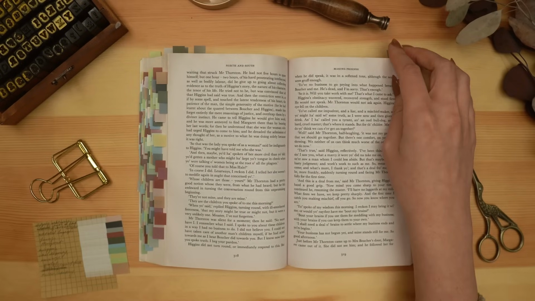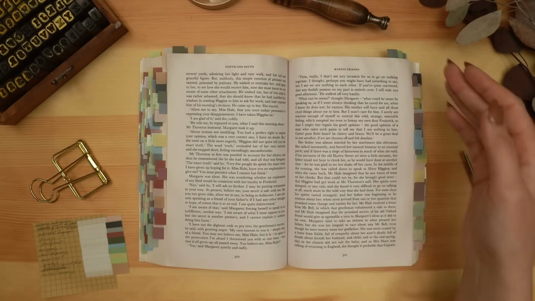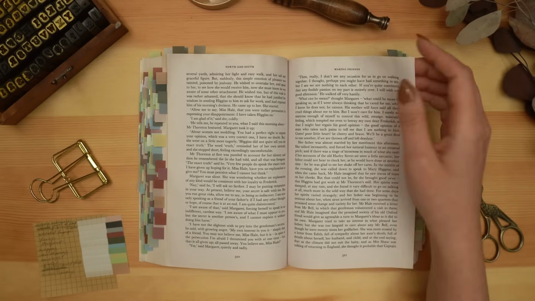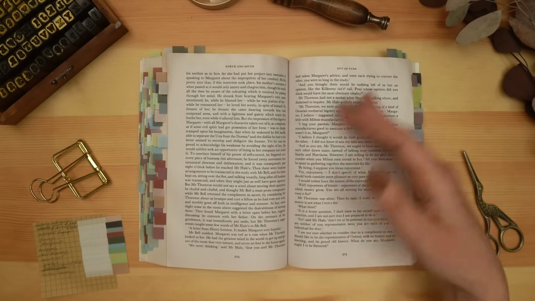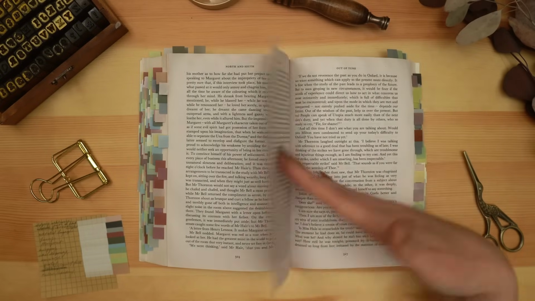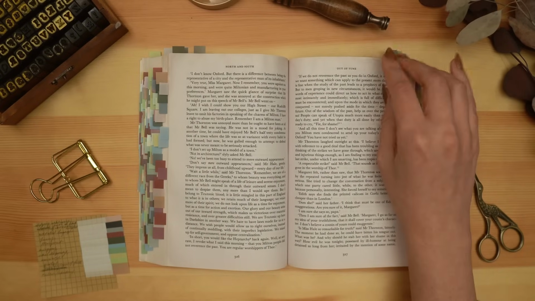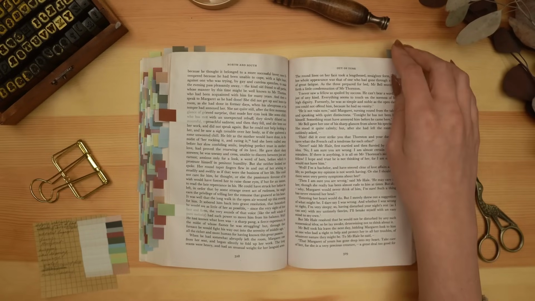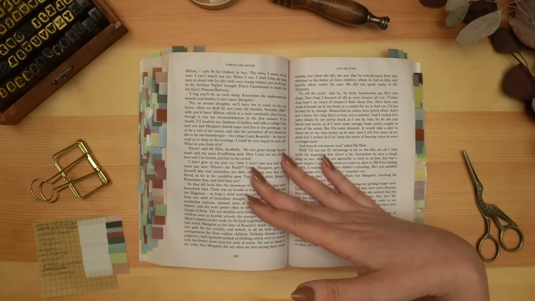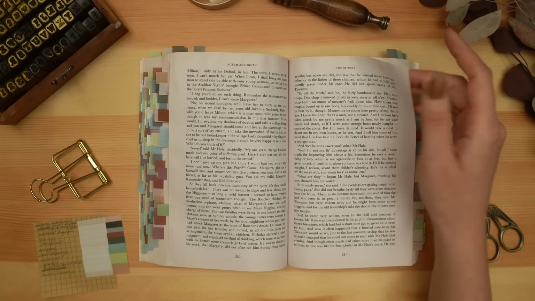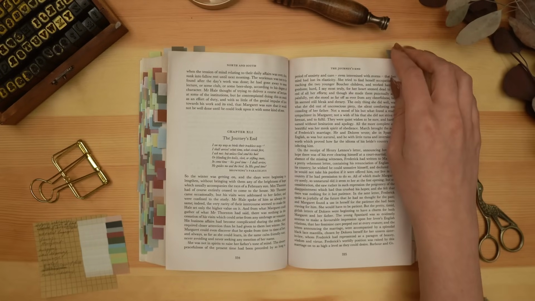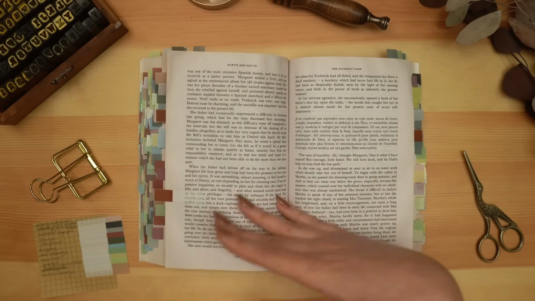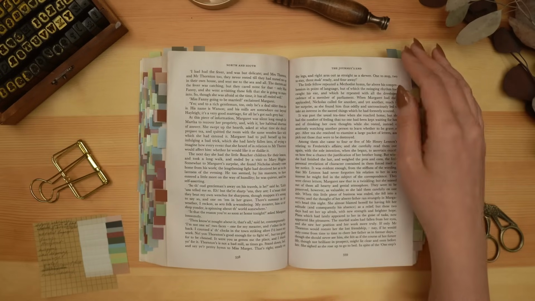Not as many annotations here. I will say at this point in the book, I was starting to lose interest, so I was not nearly as engaged. I was finding it to be dragging quite a bit. So I was still tabbing things that were relevant as they came up and occasionally adding a note, but I wasn't nearly as engaged. I did start to get more engaged again as we got closer to the end of the book, things started to pick up again. It felt like we kind of lost our way for a bit here in the sort of third quarter, I guess.